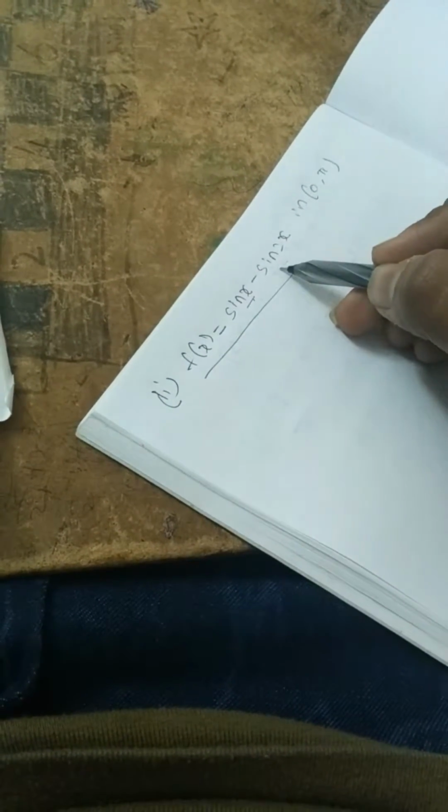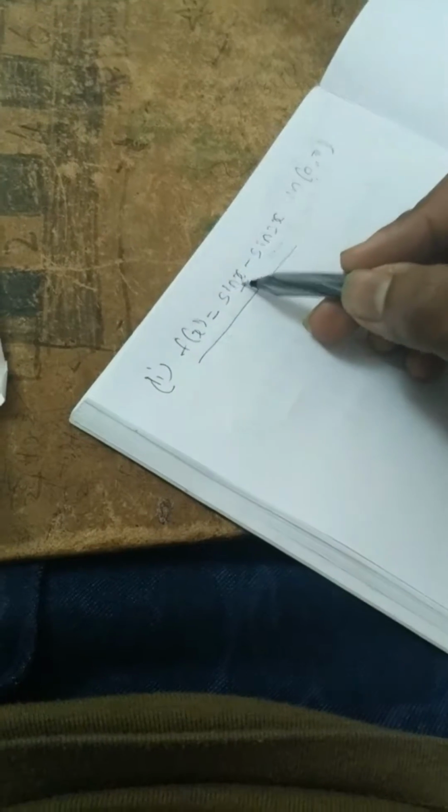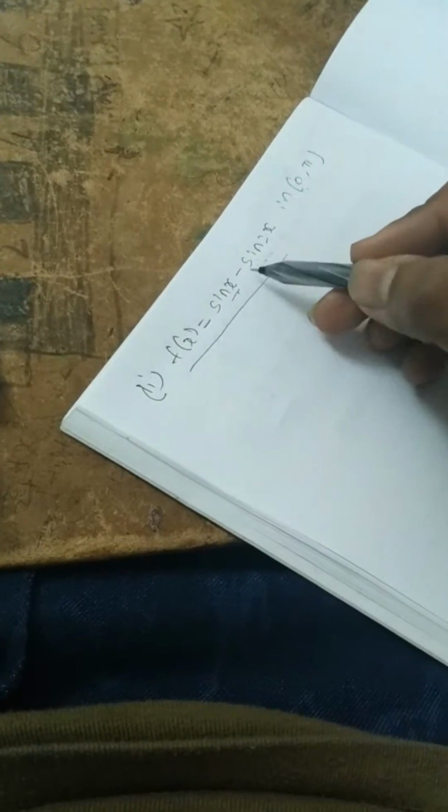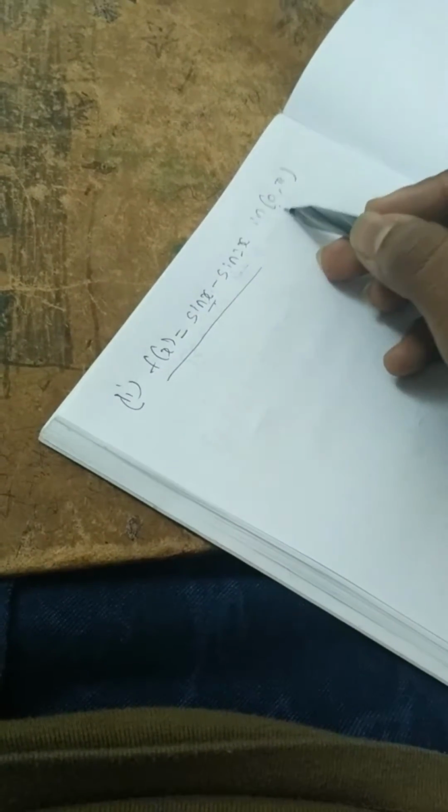Sin pi is 0, sin 2 pi is 0, so again it is 0. That's why it is continuous on [0, pi].